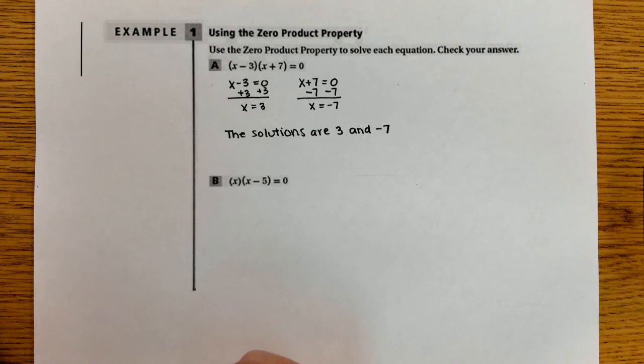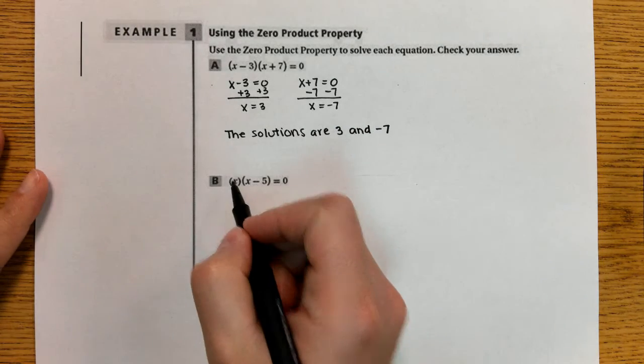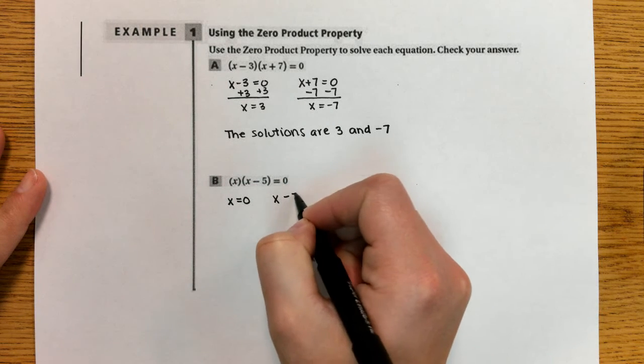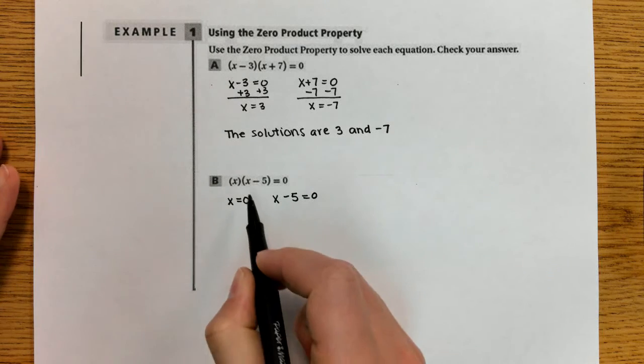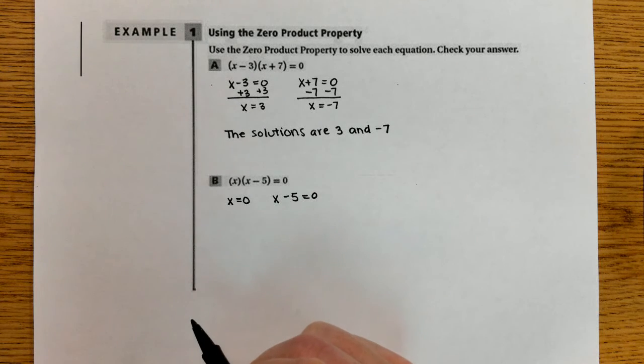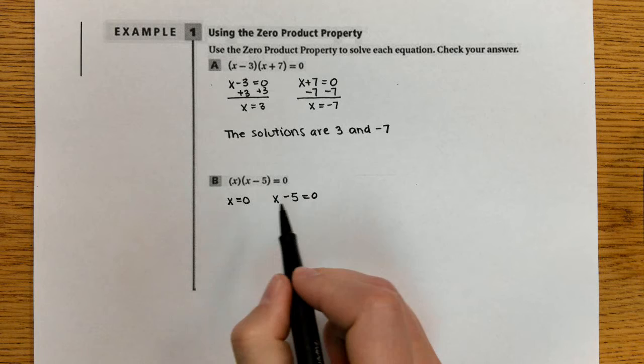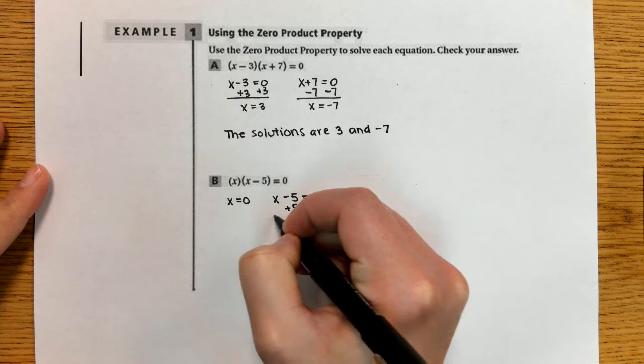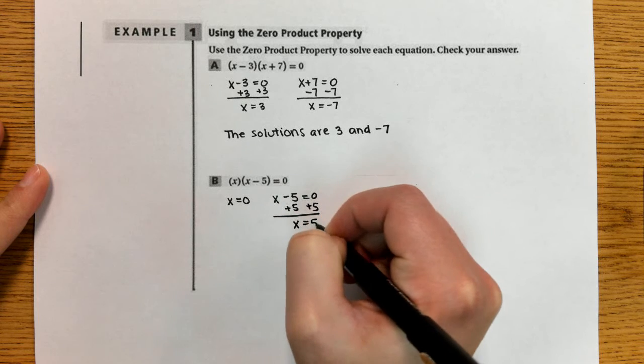For b, we have x times x minus 5. So x could equal 0, or x minus 5 could equal 0. This one I don't need to solve, x is already isolated. It equals 0. Here, I have to add 5 to both sides to get x by itself, so x equals 5.